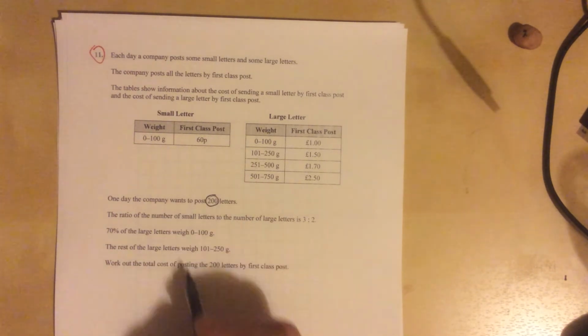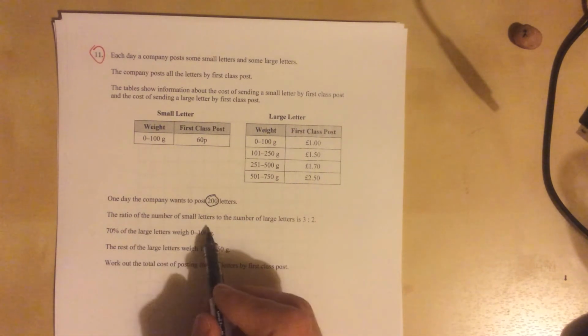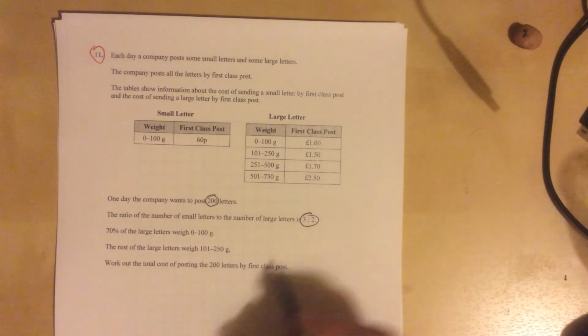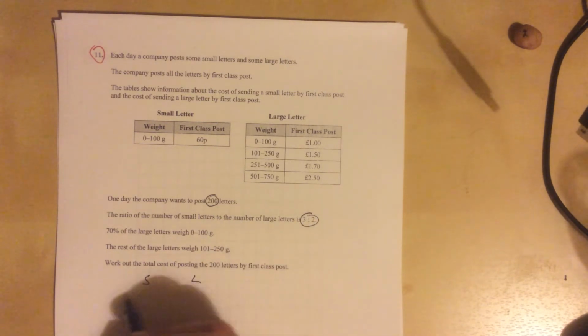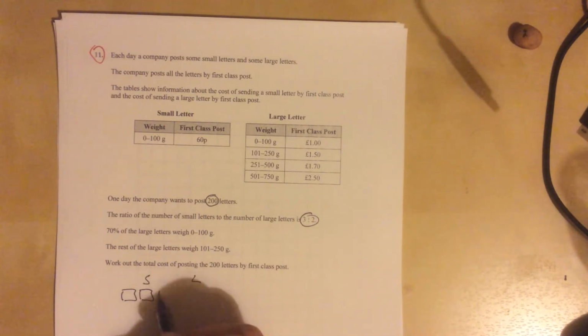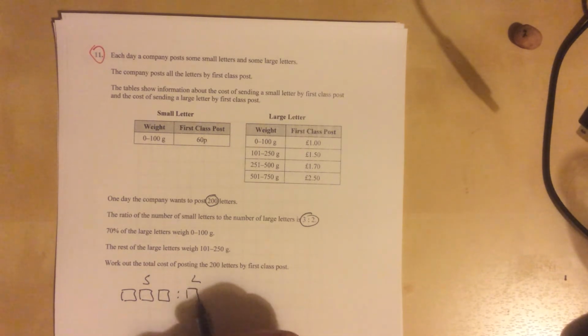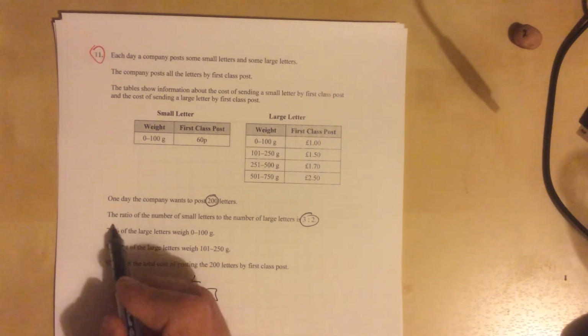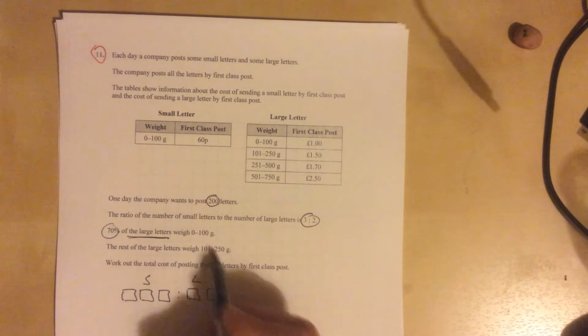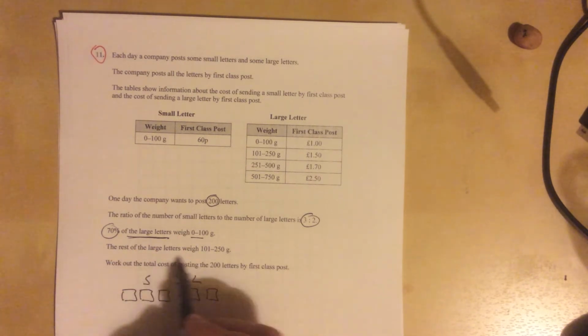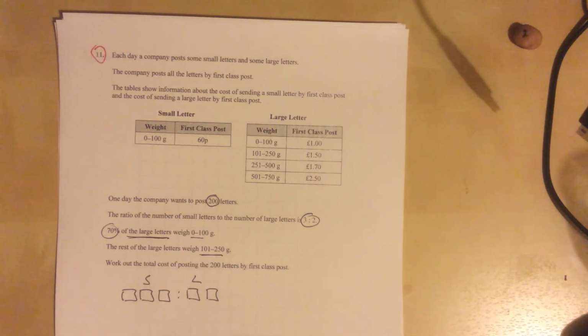The company posts 200 letters. The ratio of small letters to large letters is 3 to 2. So small to large is 3 to 2. 70% of the large letters weigh 0 to 100 grams. The rest of the large letters weigh 101 to 250 grams. Work out the total cost of posting 200 letters.